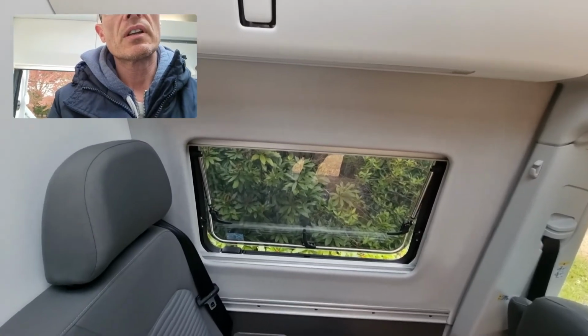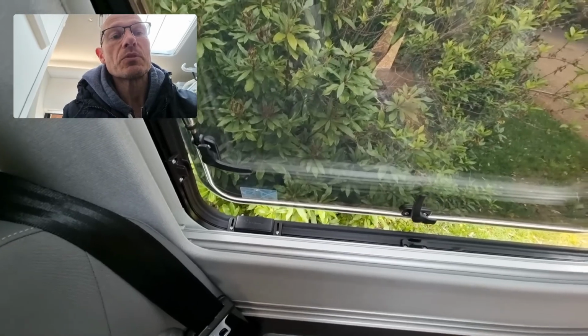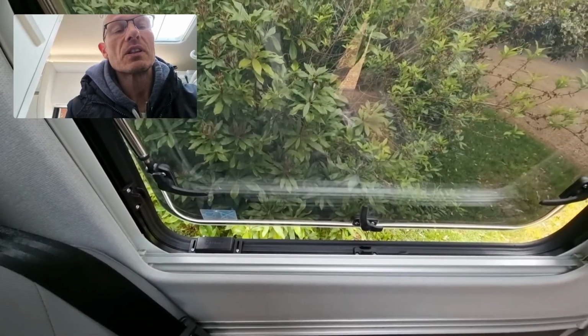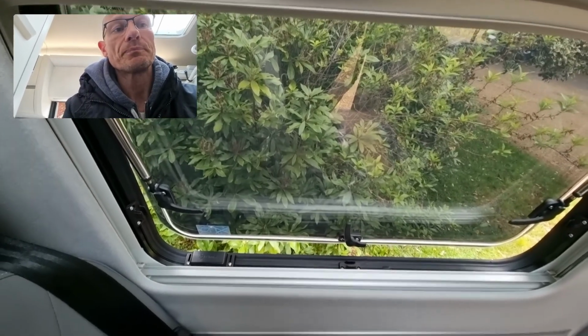The other reason it could be is that the window above the bench seat, like it is now, has been opened. There is a sensor on the window there which disables any of the gas operations because the gas vent is below the window and we don't want any fumes coming into the vehicle.